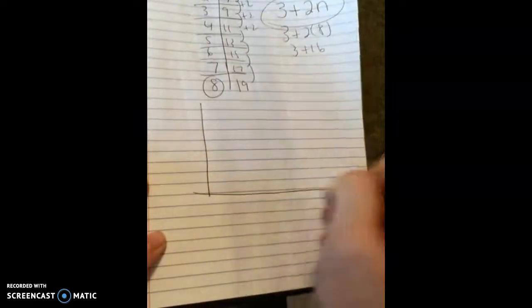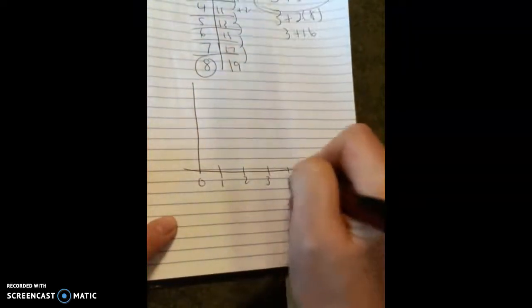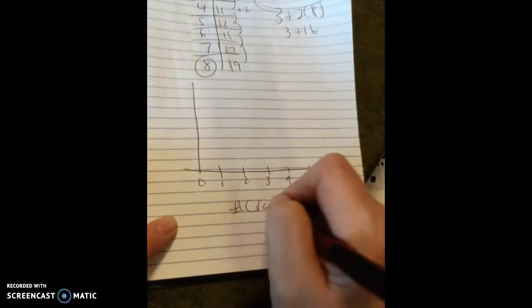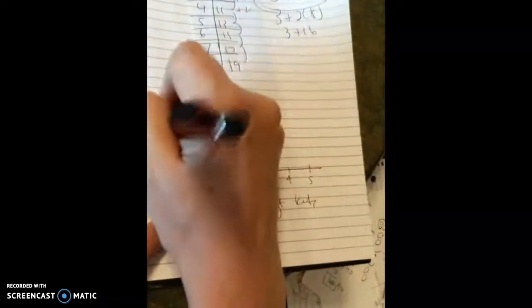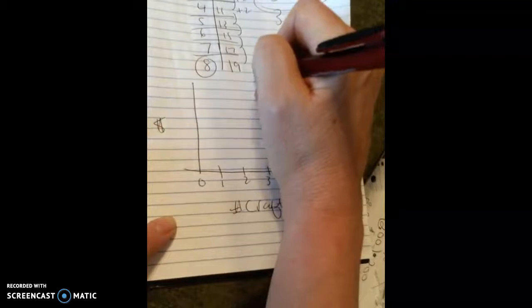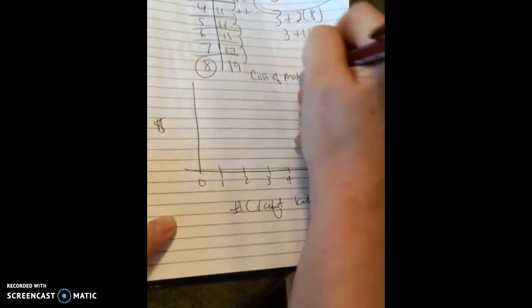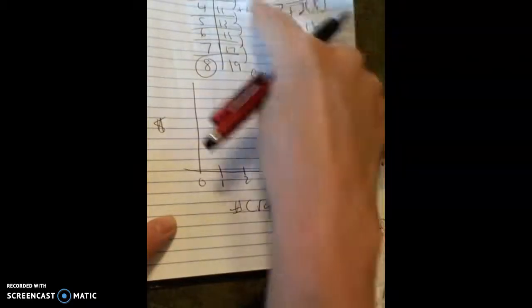And again, if I graph this, I would have 0 crafts, 1, 2, 3, 4, 5, and so forth. So this is the number of craft kits. And this would be, maybe, the money I spend. And then this is, I don't know, the cost of making the crafts or something like that, because the cost would include the scissors or whatever.